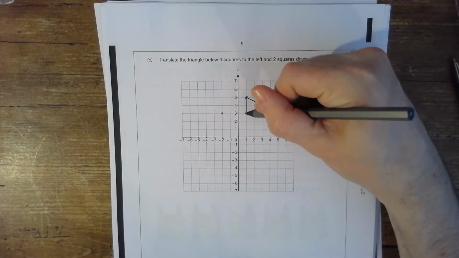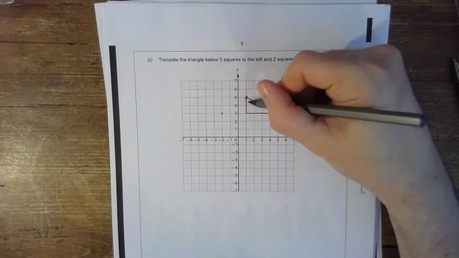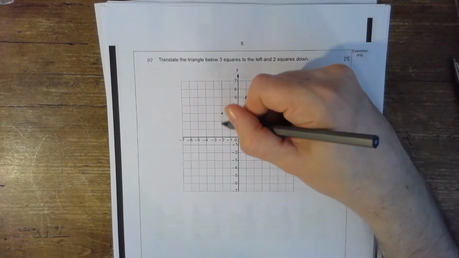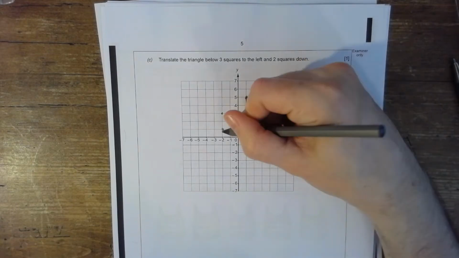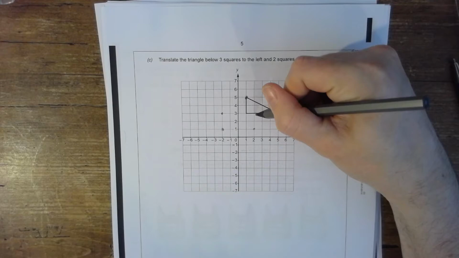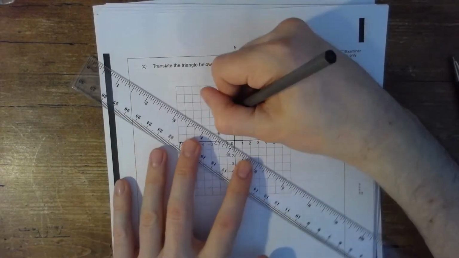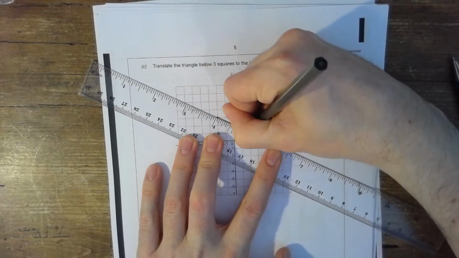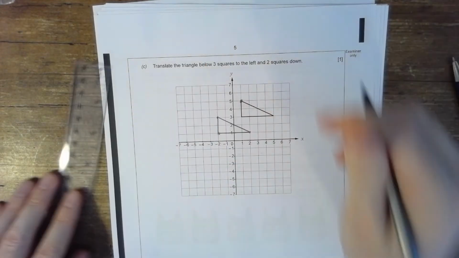Now I basically have to repeat that with each vertex, but a shortcut that I like to do here is to say, well, if that triangle is 2 down originally, it's got to be 2 down there. And if it has a base of 1, 2, 3, 4, I'd still have a base of 1, 2, 3, 4 from there. And that'll do the same as moving it 3 across to the left and 2 down, and then literally just joining up those corners again. Okay.